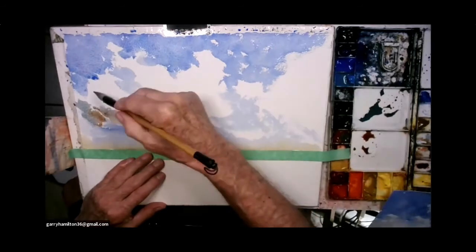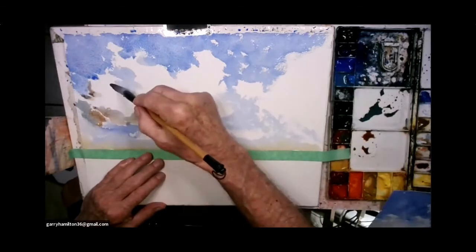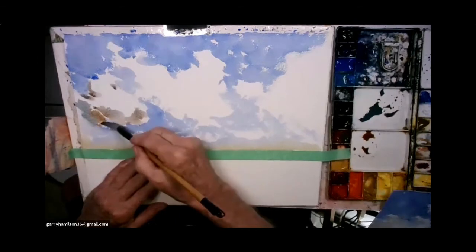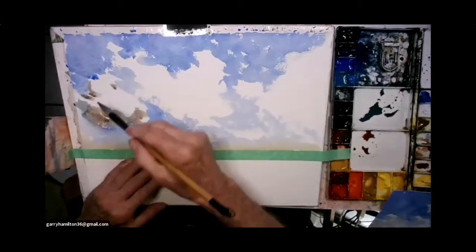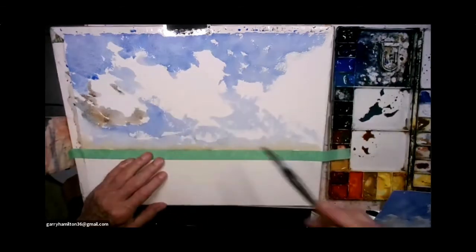What colors did you mix to get that darker cloud? Burnt sienna and cobalt blue. Thank you.